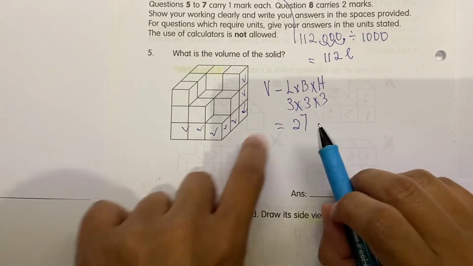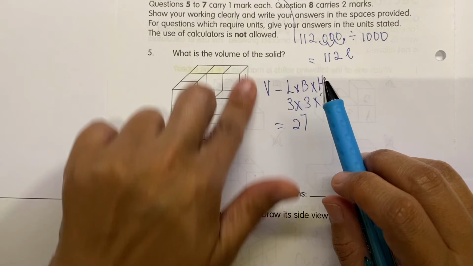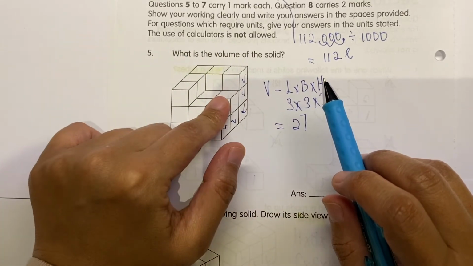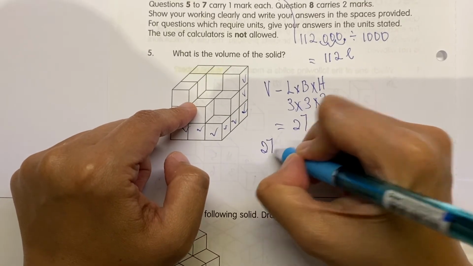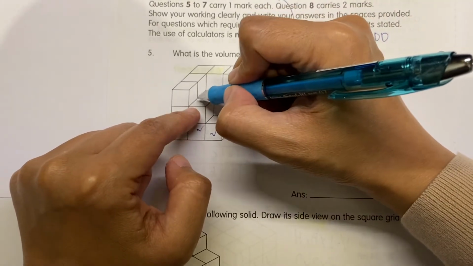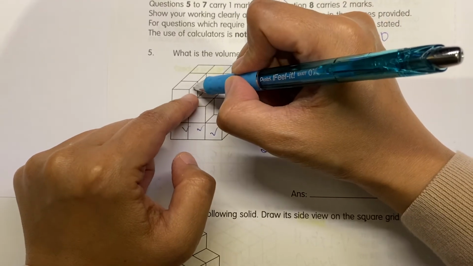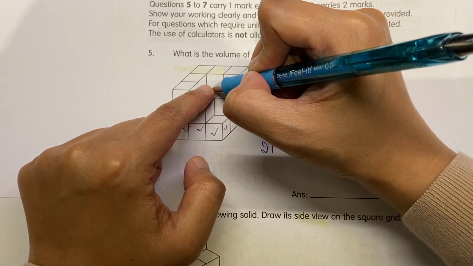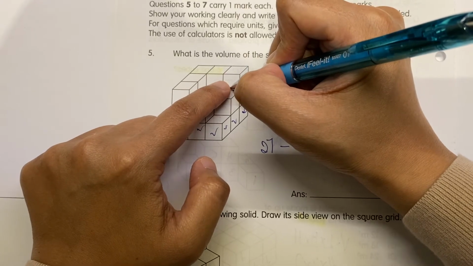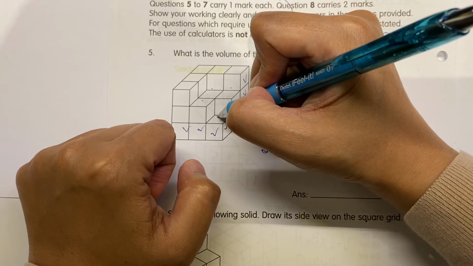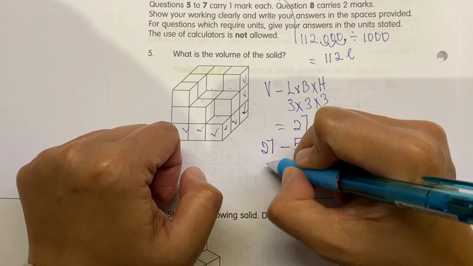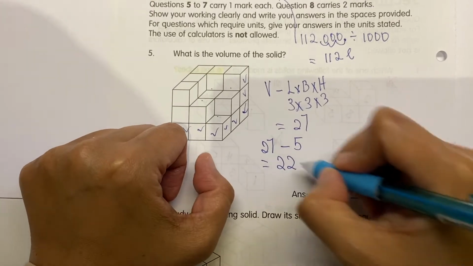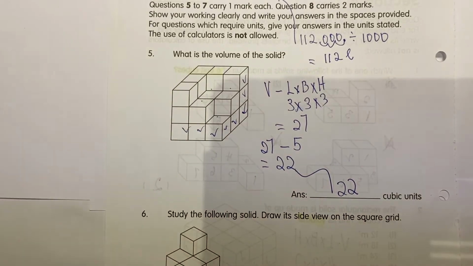So 27 is supposed to be the volume of the whole solid. Now what I do is take the total and take away whatever is missing. I know that's 1 missing here, that's 2, that's 3, and that's 4 and 5. So it's 5 missing cubes, and your answer is 22. So 22 cubic units.